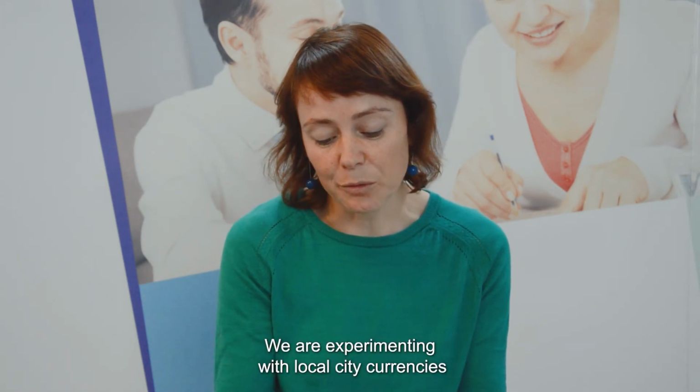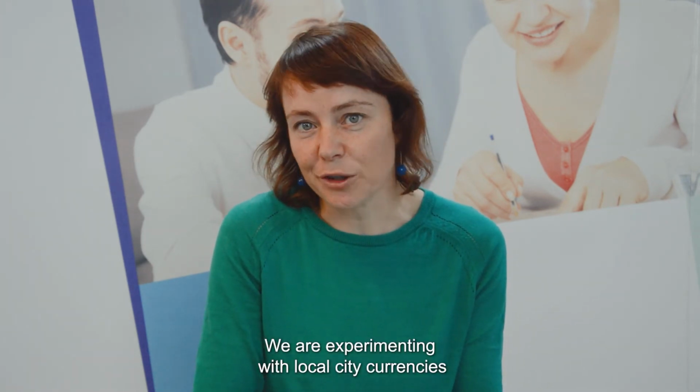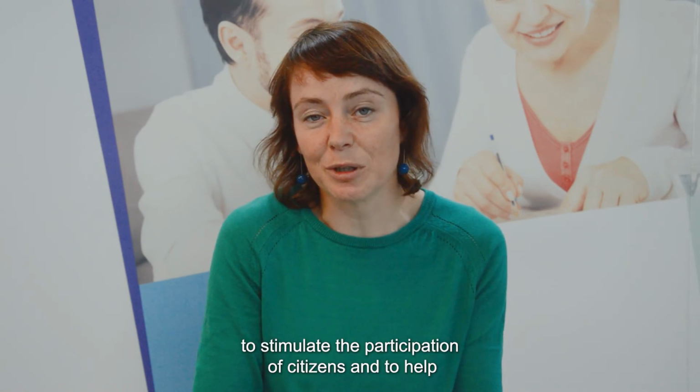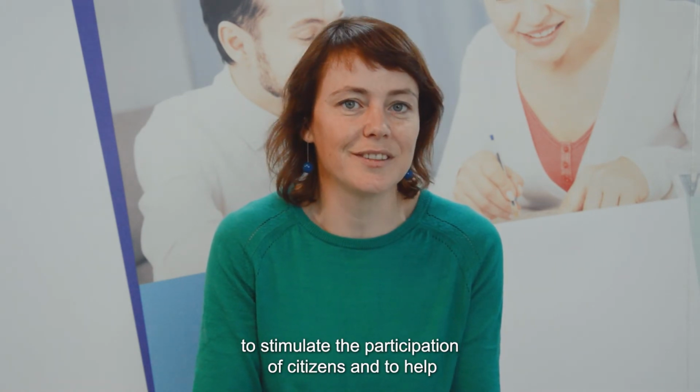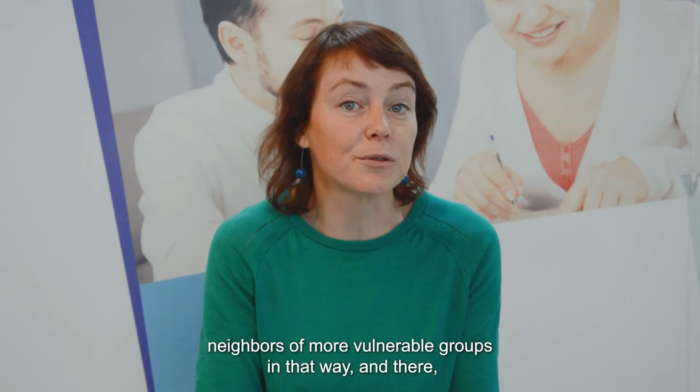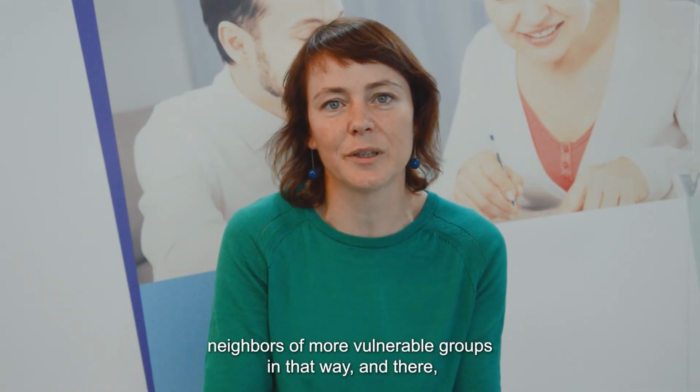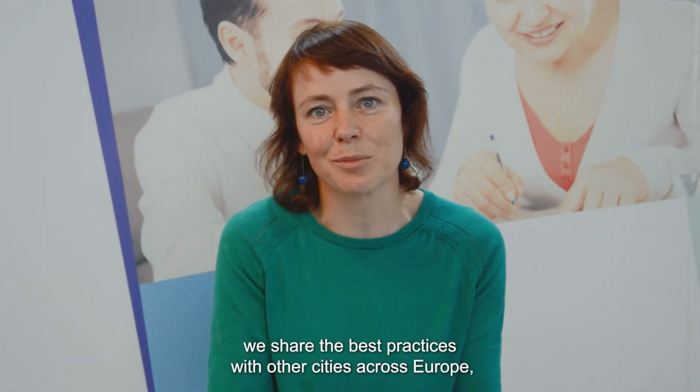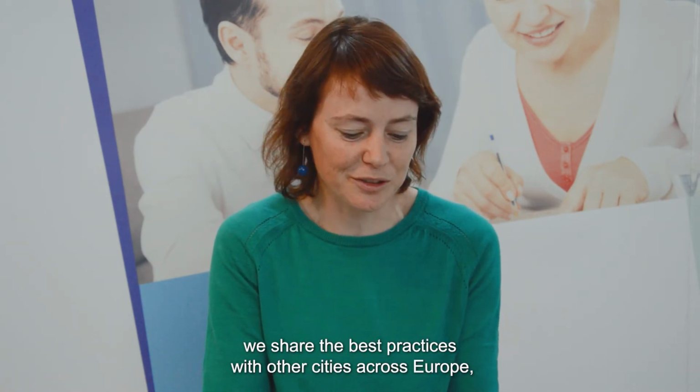We are experimenting with local city currencies to stimulate the participation of citizens and to help neighbors of more vulnerable groups in that way. And there we share the best practices with other cities across Europe.